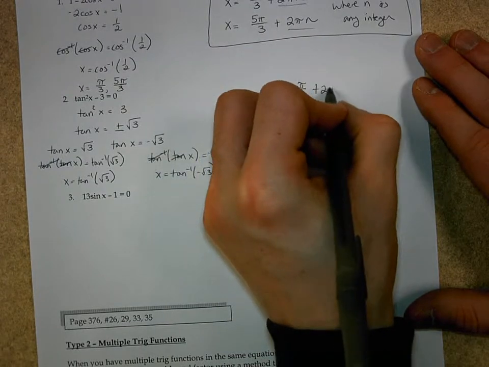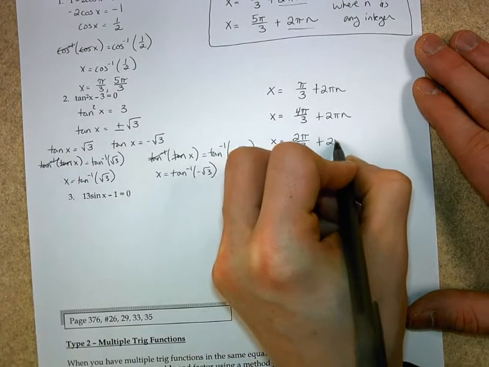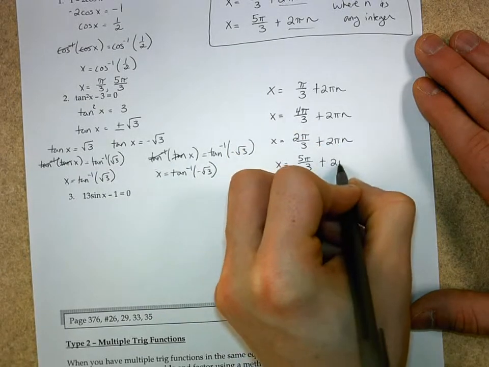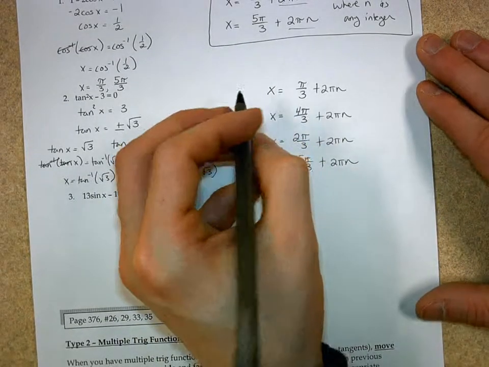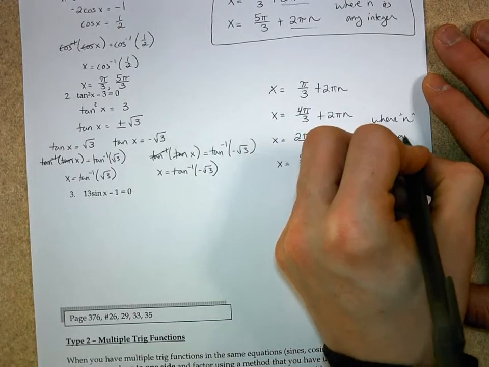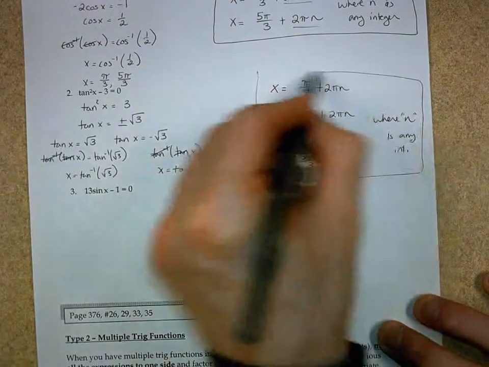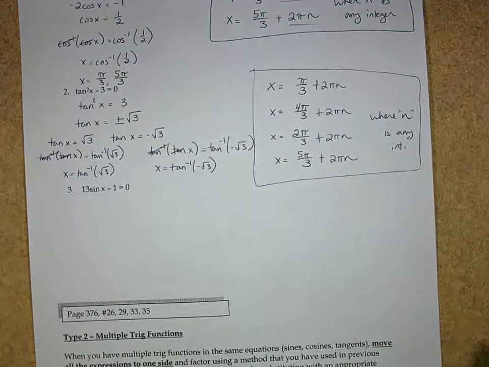And once again, because I want all values, I need to put this plus 2 pi n, where n is any integer. So I've got 4 solutions for that one.